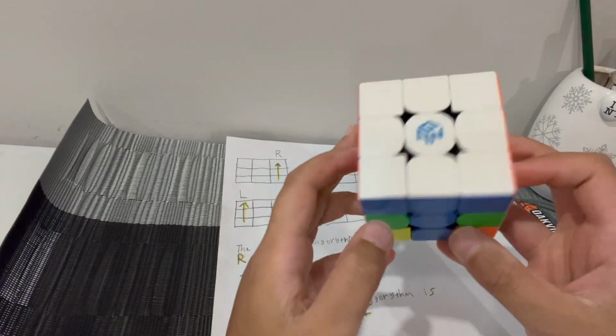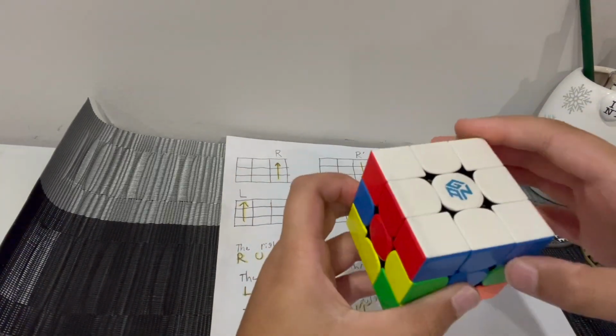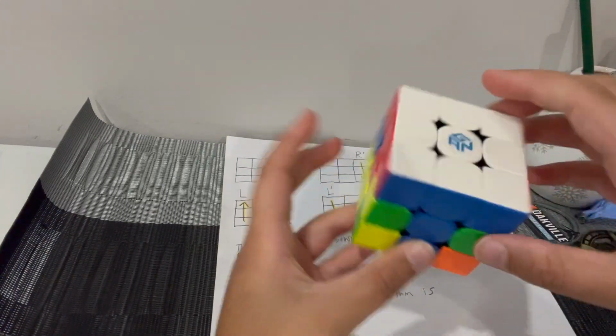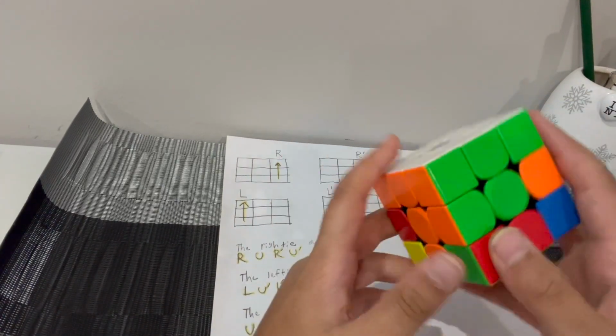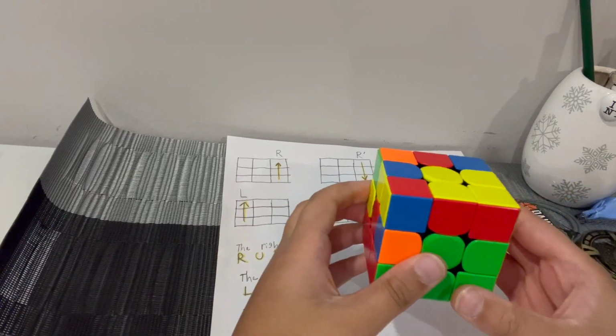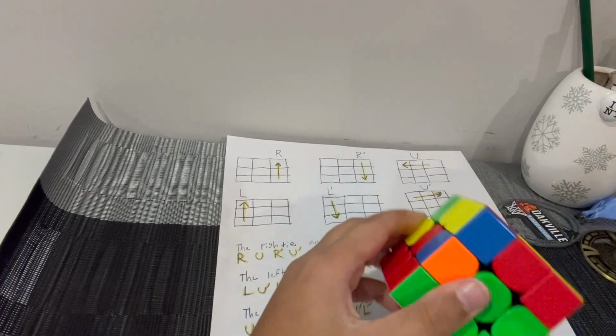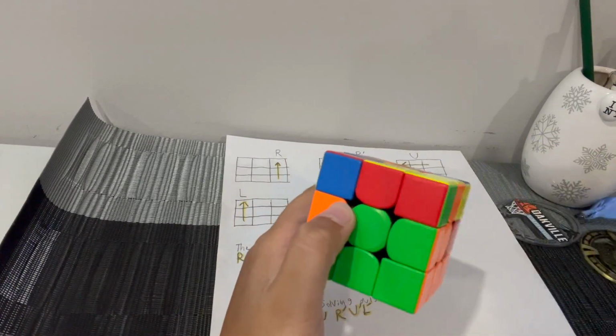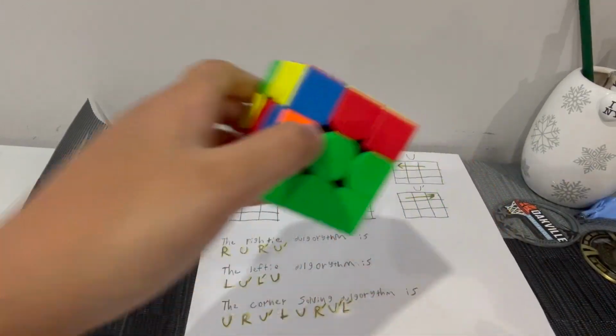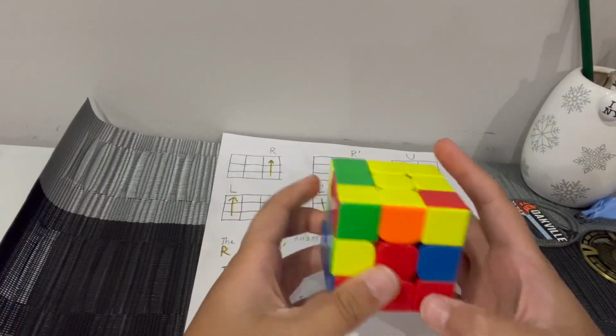So your cube should look like this right now. I mean, the first layer and the center pieces should look like this. And now let's move on to the third step of solving the cube. So let me just quickly use this cube to show what you're going to want to aim for.